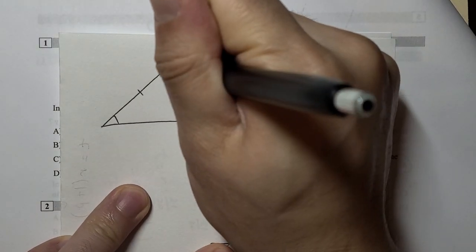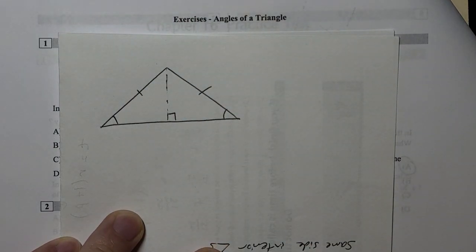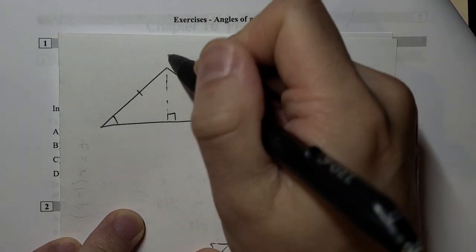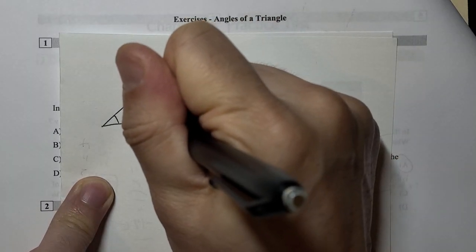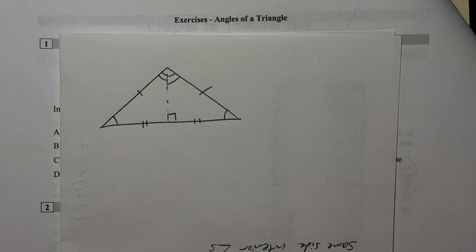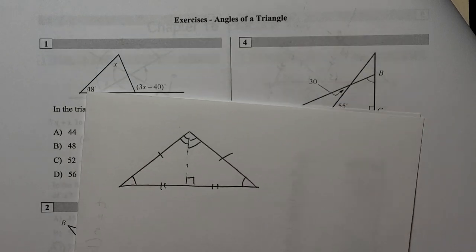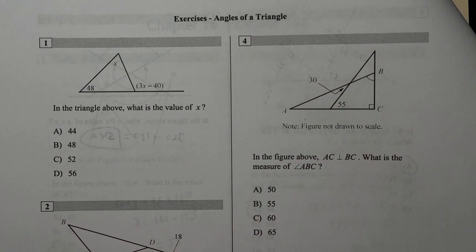Let's say we have the height of this triangle. This height actually bisects this angle over here. And therefore, it also bisects this line segment over here. That's just a corollary that comes through from isosceles triangles. You can think about why that's the case, if that helps you understand. I'm not going to go over it in this video, though. You can also look at it online if you want. Okay, with those four things reviewed, let's begin the problems.